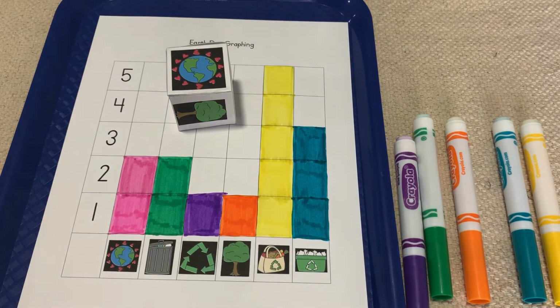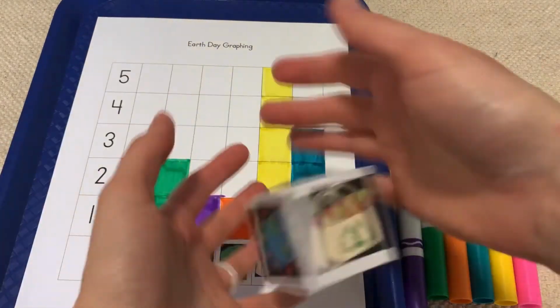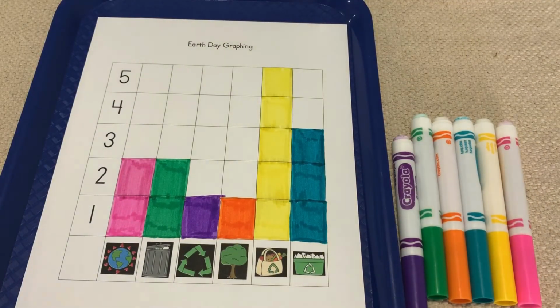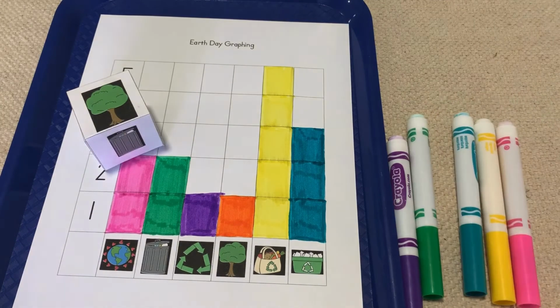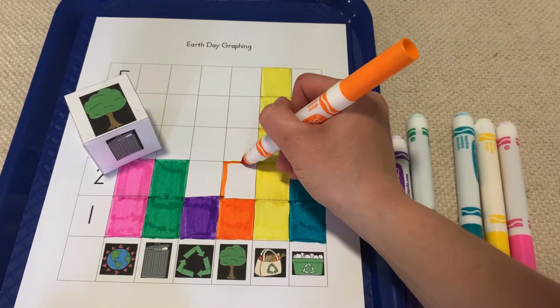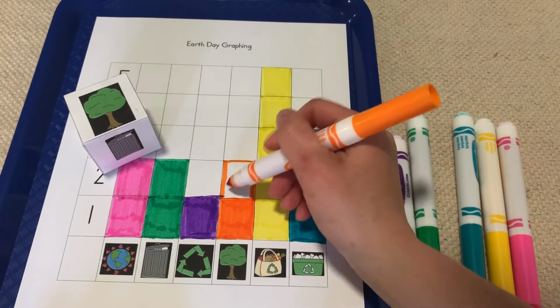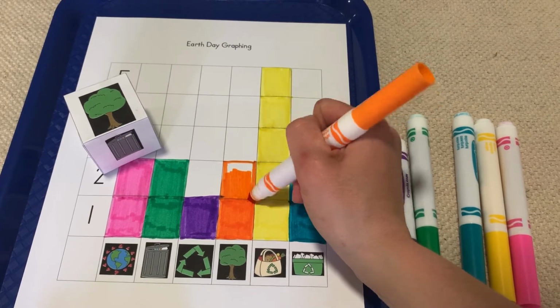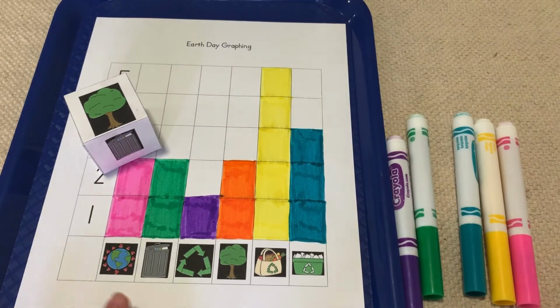And you know what? Let's just do one more roll. I'm not sure exactly how many, but let's just do one last one. Oh no, it fell on the floor. Let's see what it is. It's the tree. So we'll use orange and fill in the tree. There we go.